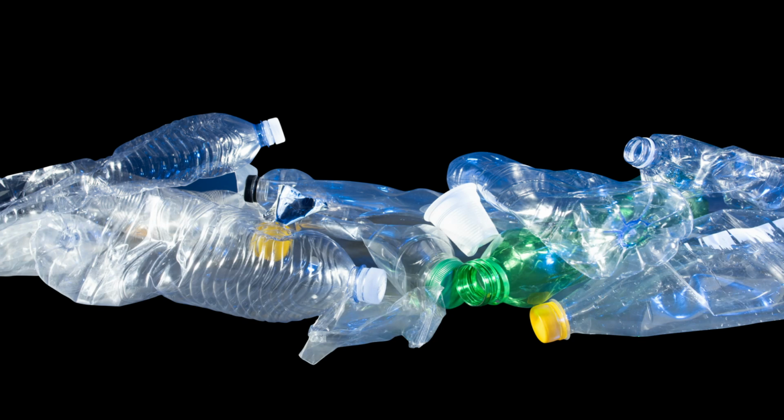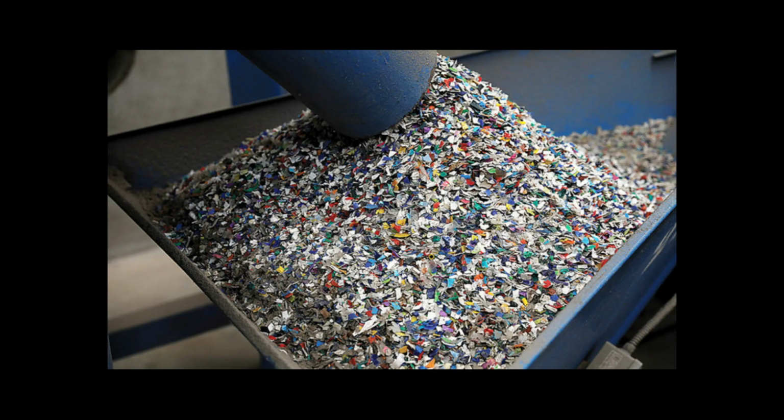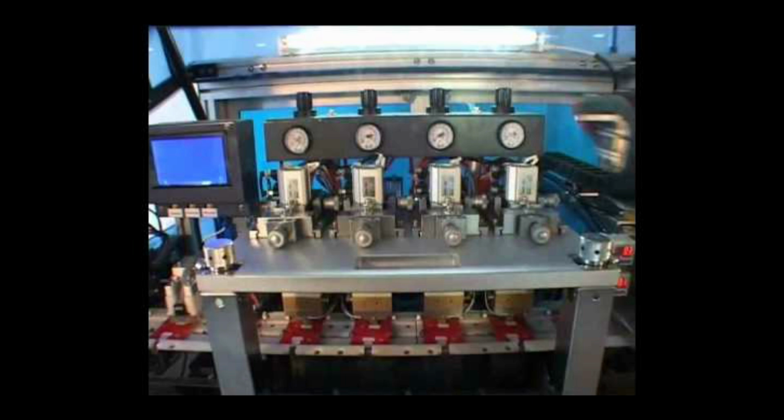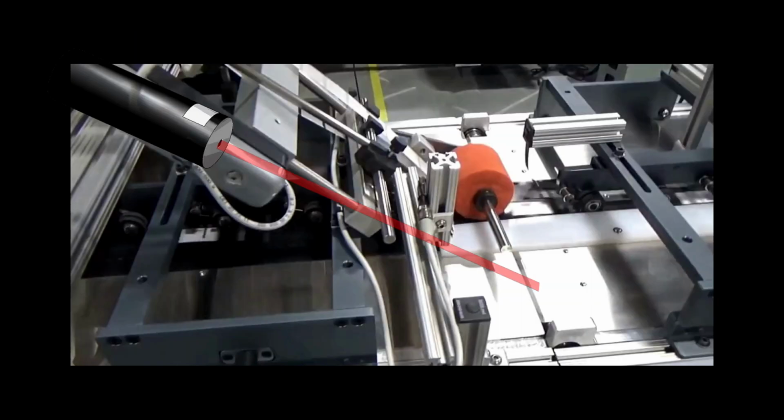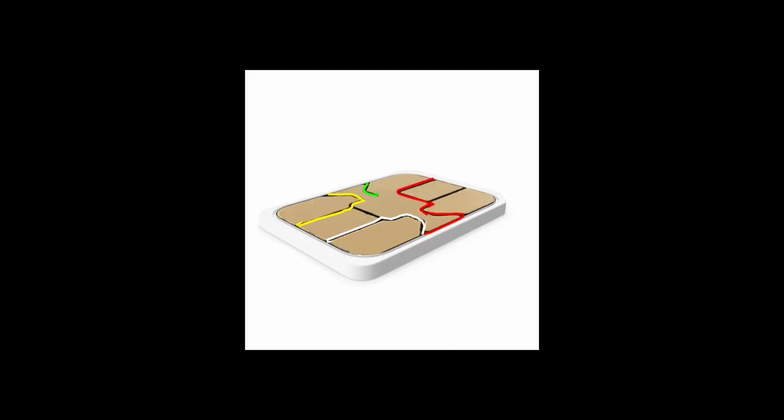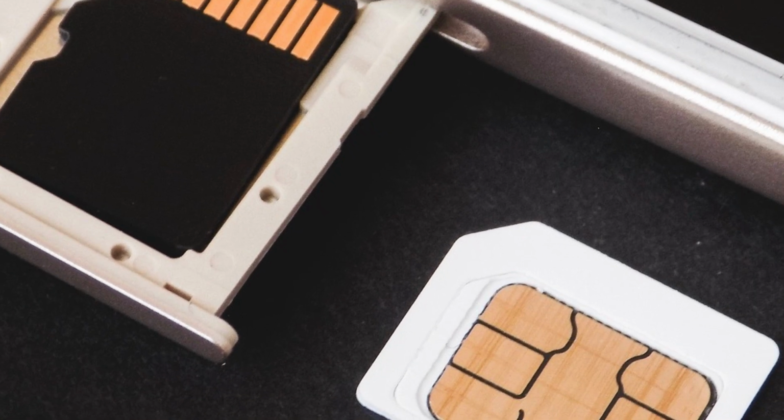Step 1. Plastic scrap is melted to make the secret sauce. Step 2. After molding the plastic, it is carved with patterns by lasers that will help the SIM to work, since those patterns allow it to charge up in contact with the mobile SIM slot. All done and dusted. You have your own SIM card. Now, let's take a harder and deeper look into it.